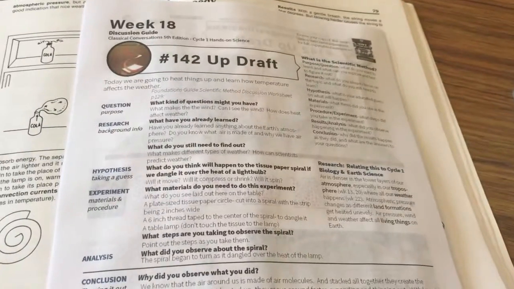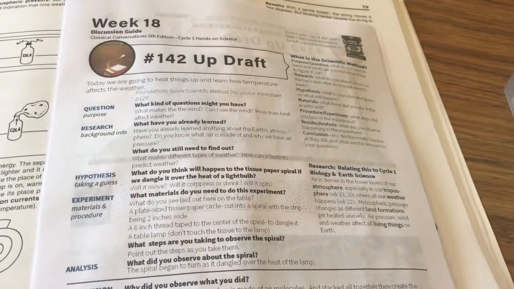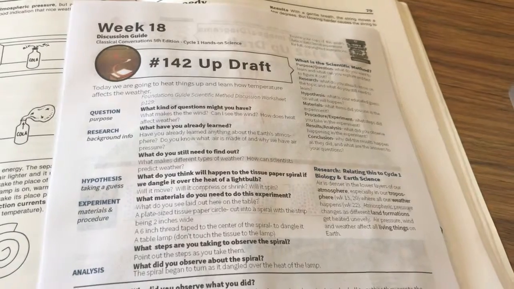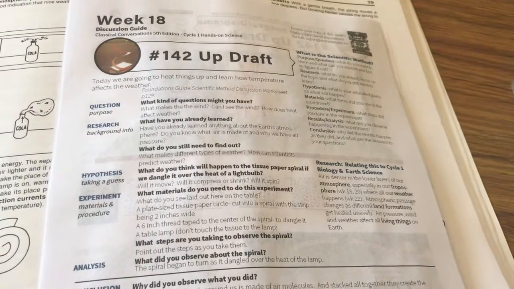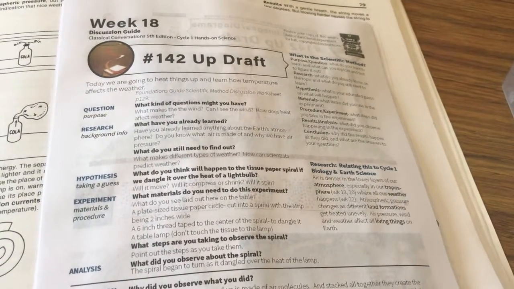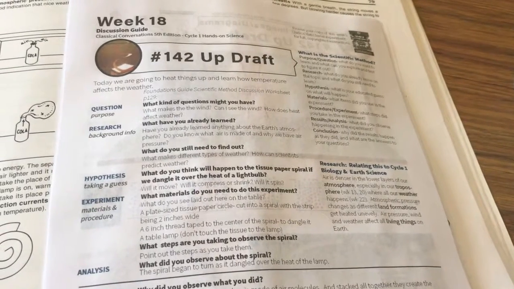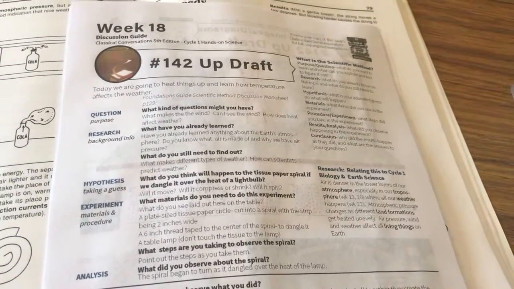I also have these, which will be printed and put in there from Nicole Liam. This one says, what kind of questions might you have? So start with your questions. What makes the wind? How can I see the wind? How does that affect the weather? That's interesting to me. How does wind affect the weather?